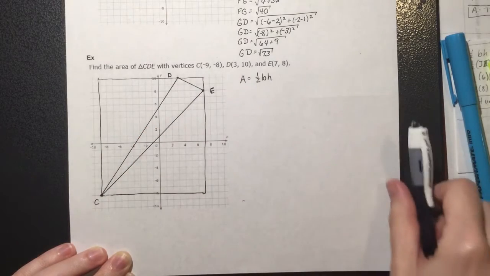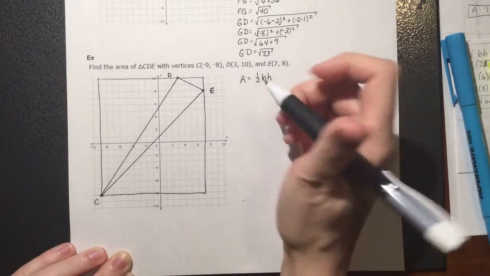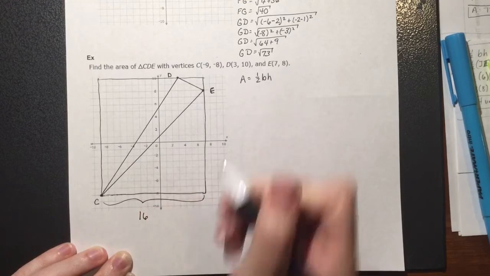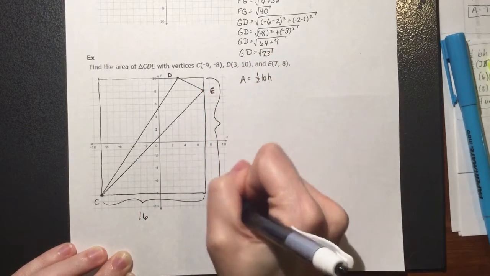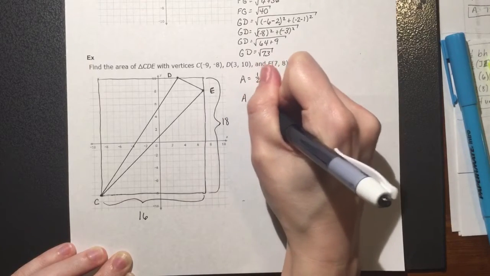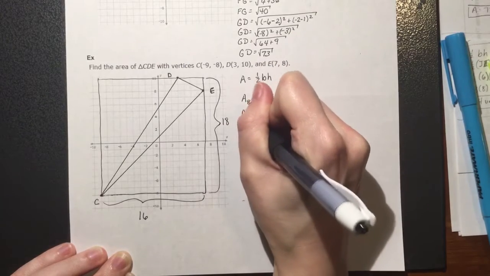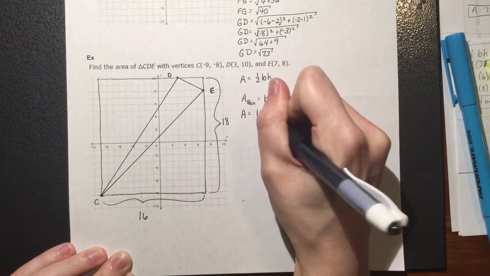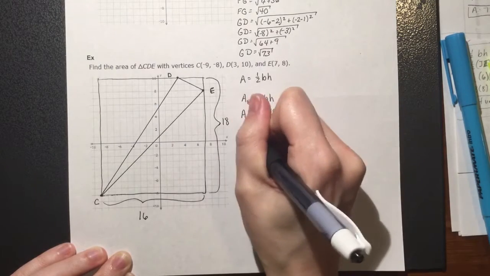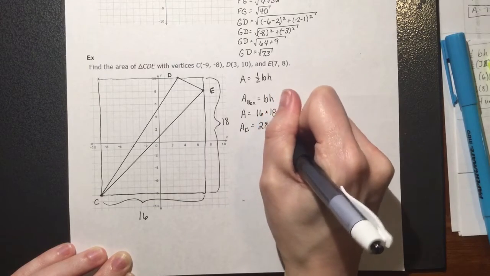And with that, that creates the 3 different triangles that we'll subtract out. So we're going to calculate the area of the big box. If we count the boxes along the bottom, that's going to be 16. If we count the boxes along the side, it's going to give us 18. So area of the box is going to be equal to base times height. So area for the box is going to be equal to 16 times 18. So the area of the box is going to be equal to 288.